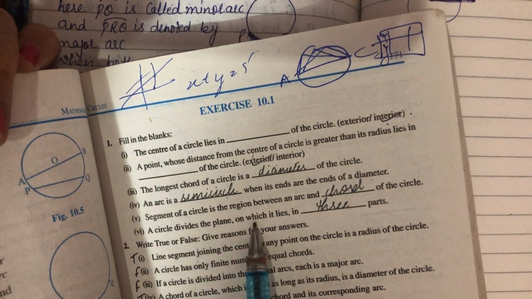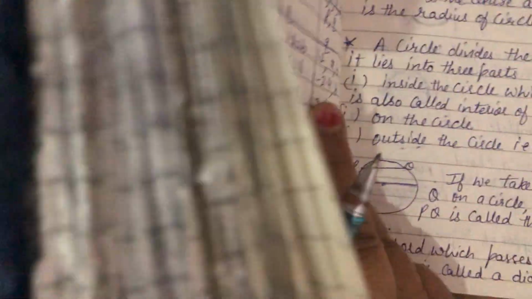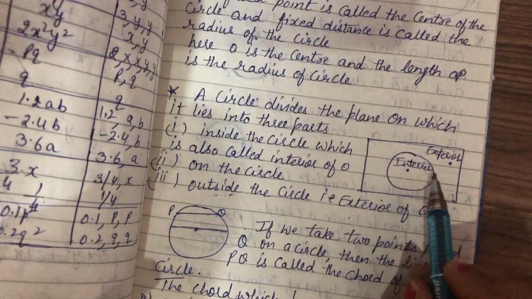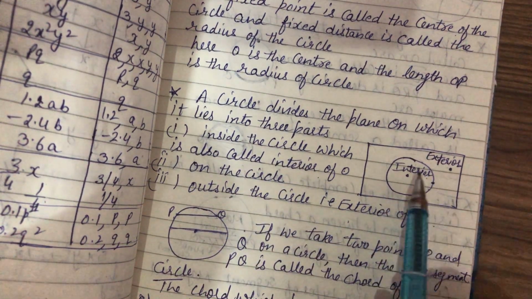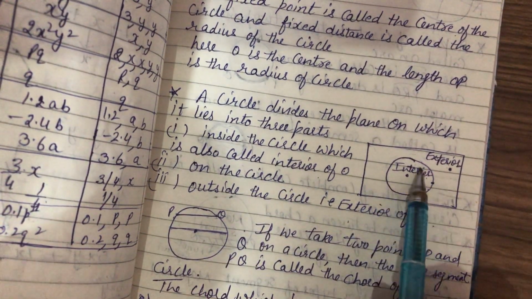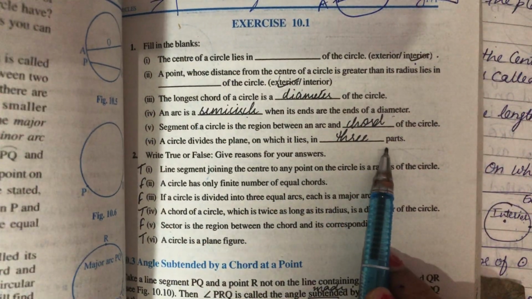A circle divides the plane on which it lies into dash parts. As I have explained, a circle divides the plane on which it lies into how many parts? 3 parts: interior, exterior and on the circle. So the answer is a circle divides the plane on which it lies into 3 parts.